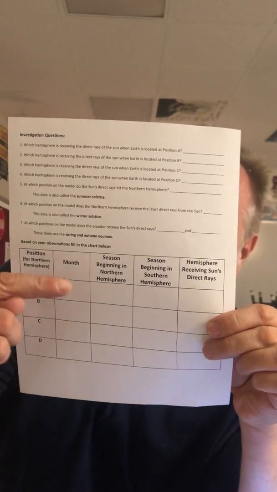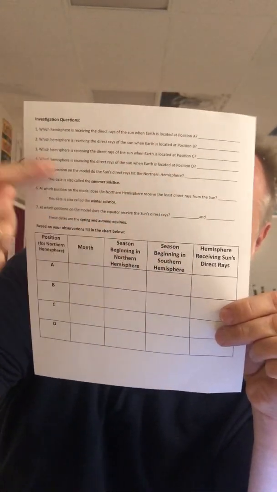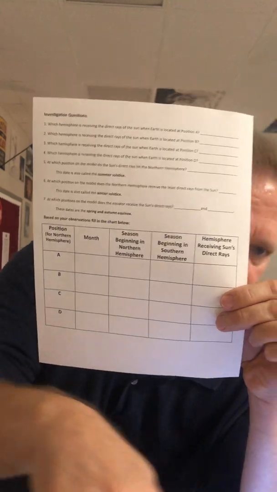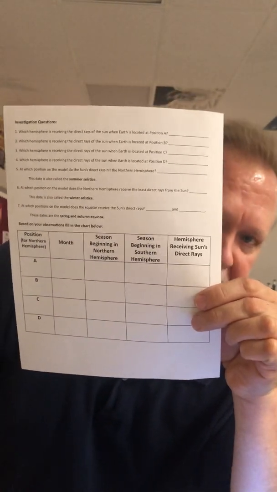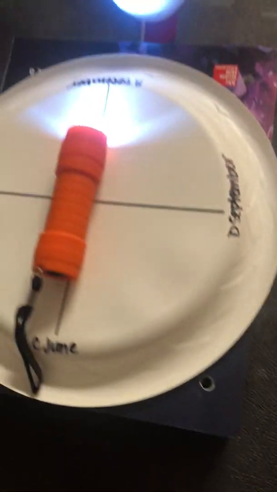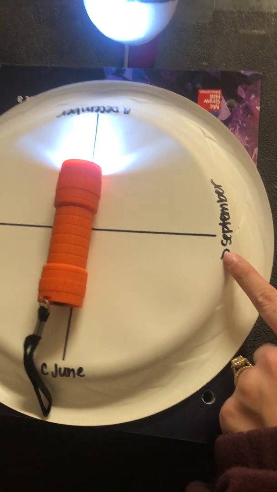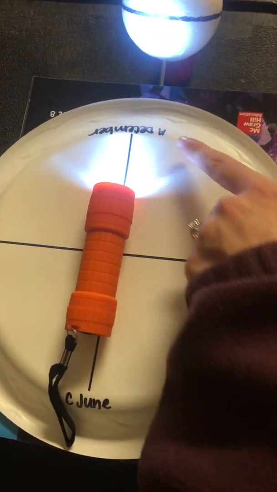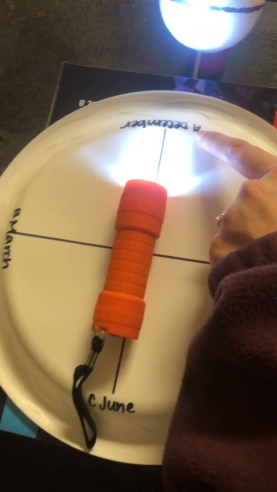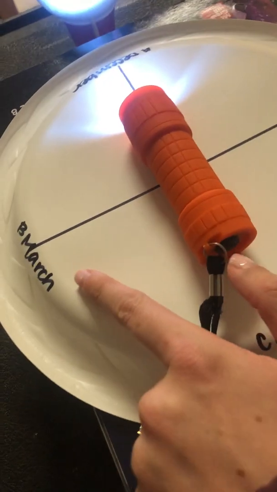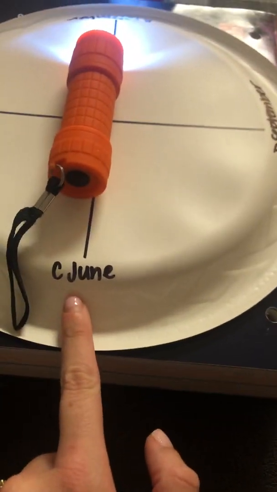amounts of heat. And then come down here and do your best to fill this in based on the information here and based on what I showed you in the video. Please rewind the video if you need to. Thank you. And then for reference, on the plate, D is September, that should be fall. A is December, B is March, and C is June.